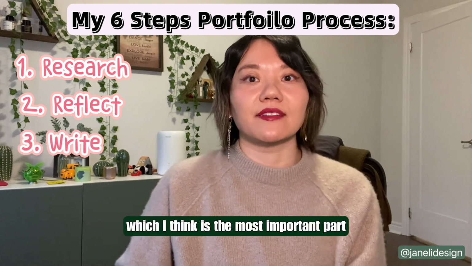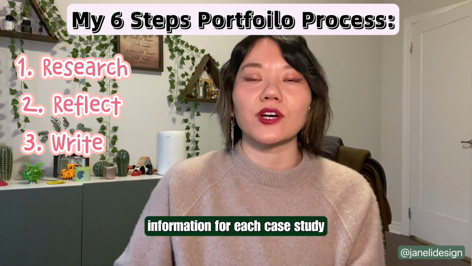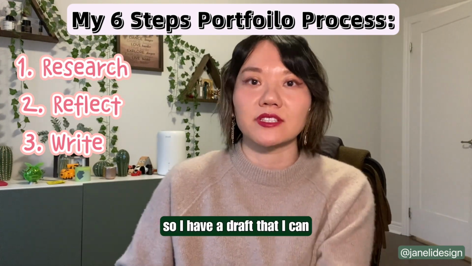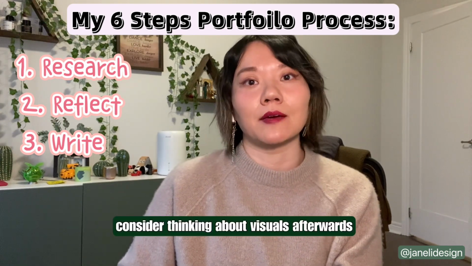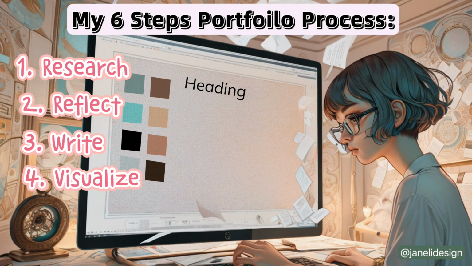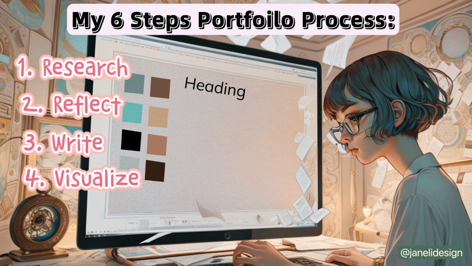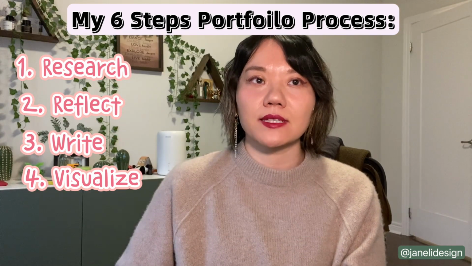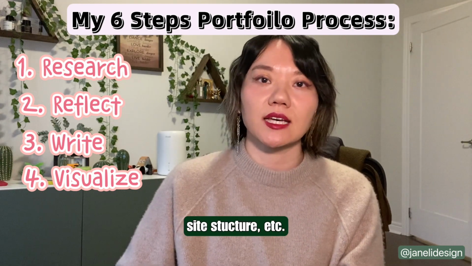Step 3, which I think is the most important part, is writing and outlining the important information for each case study so I have a draft that I can fine tune and consider thinking about visuals afterwards. Number 4 is visualization. After the rough outlines, I want to visualize how my portfolio needs to look in the overall visual elements, which includes things like branding, site structure, etc.